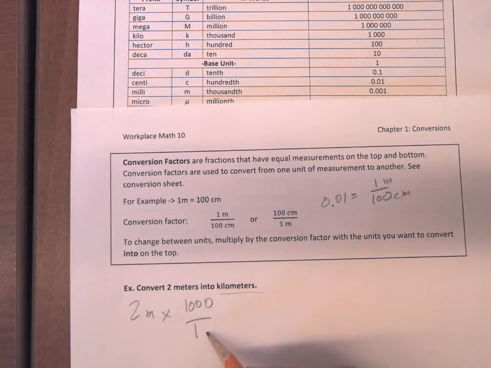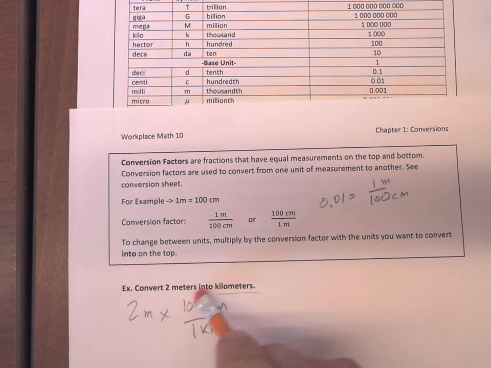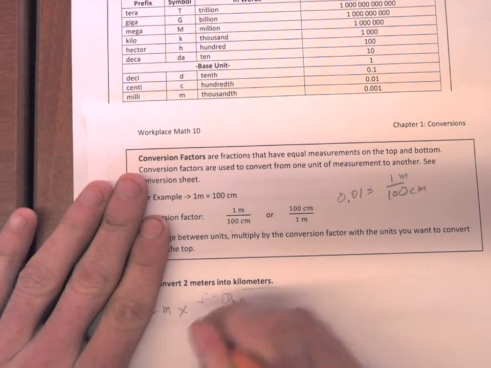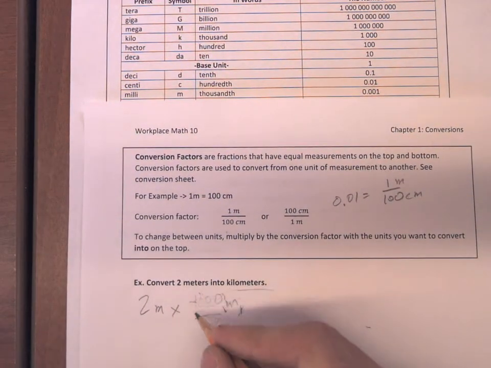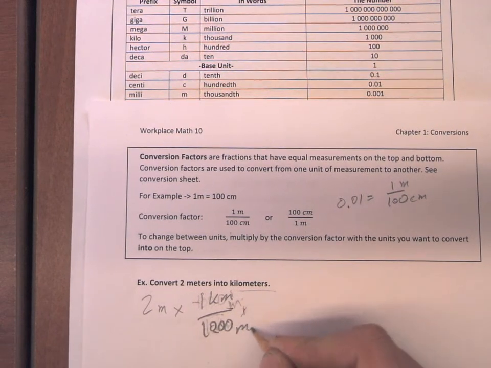Now, the thing here is that this is kilometers and this is meters. So 1,000 meters equals a kilometer, and we remember that from the first part. So, in order to make this work, we actually have to switch this around. So we'll just erase this, and we'll put 1 kilometer here and 1,000 meters on the bottom.